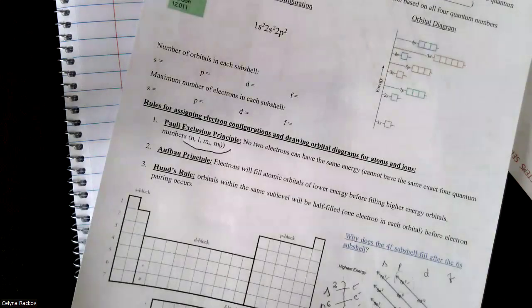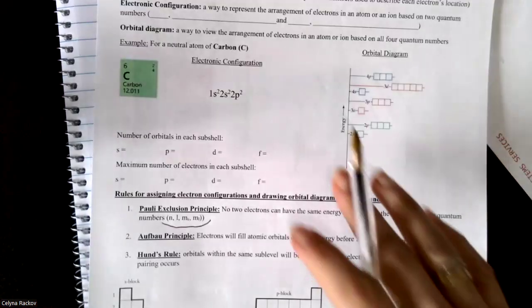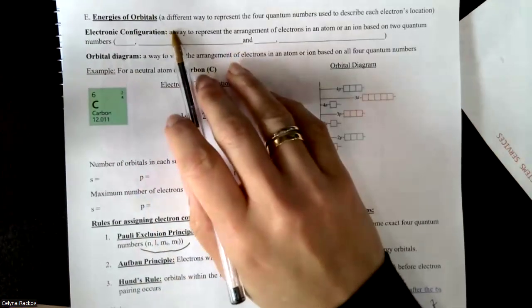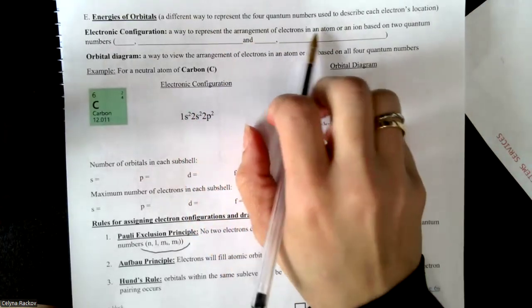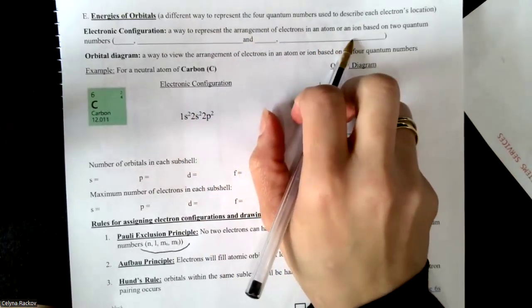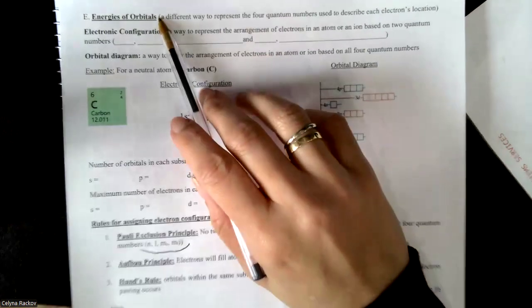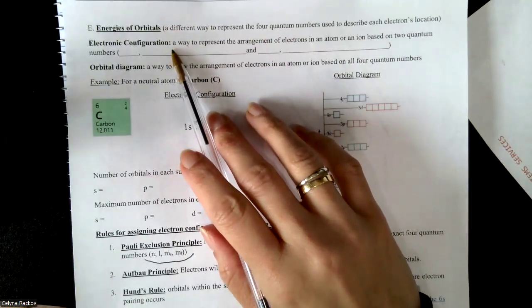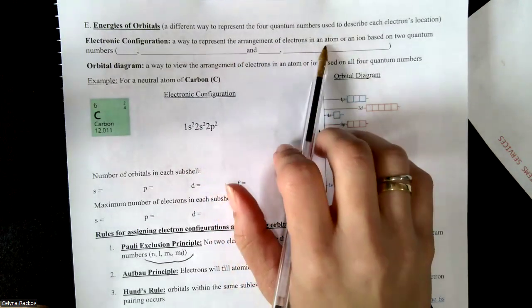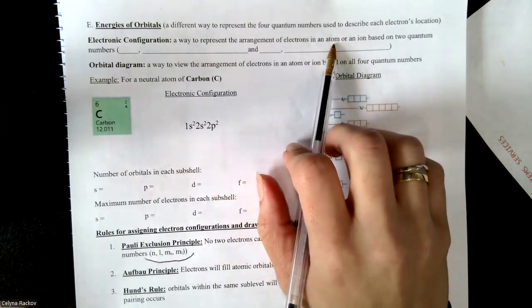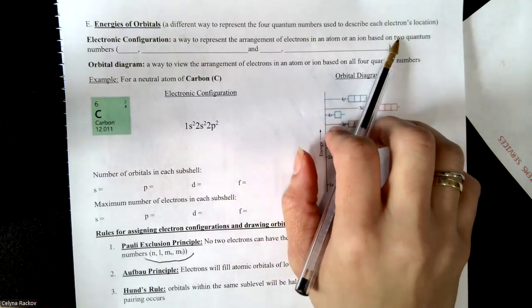Now the next is energy of orbitals. A different way to represent the 4 quantum numbers used to describe each electron's location is using electron configuration, which is a way to represent the arrangement of electrons in an atom or an ion based on 2 quantum numbers.